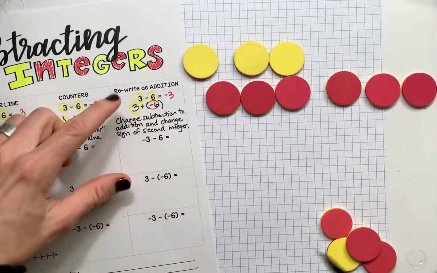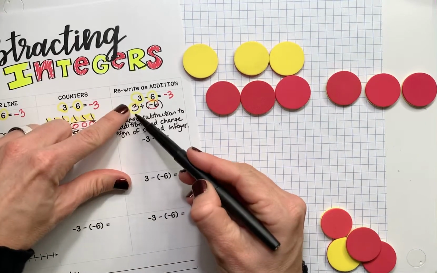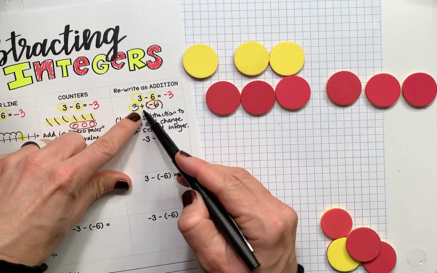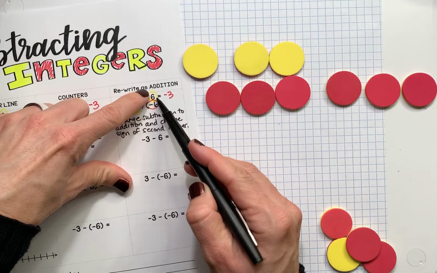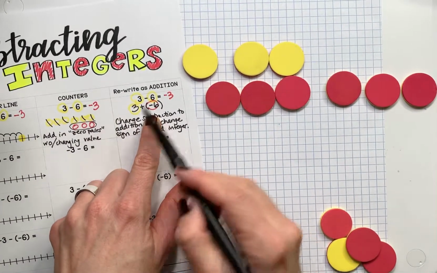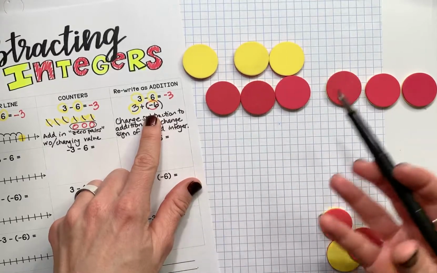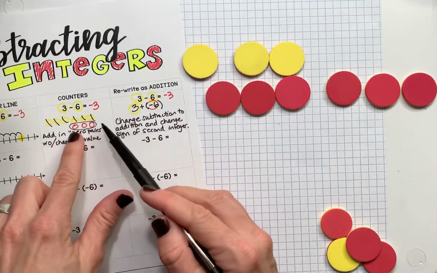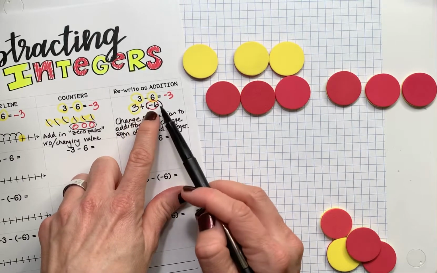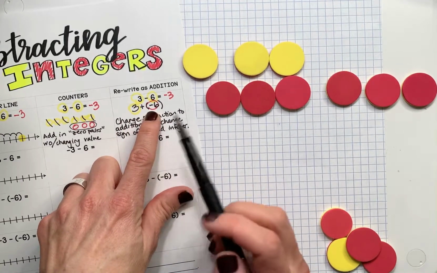Okay, so let me repeat that. Your first integer stays the same. 3 remains 3. Subtraction becomes addition, and your positive 6 becomes a negative 6. And so now you can do this, you'll have the same outcome, but you won't have to add on these 0 pairs. So you are just taking your positive 3 and you are adding 6 negatives, and those are going to be equivalent.